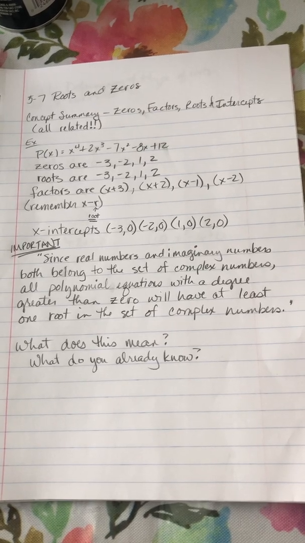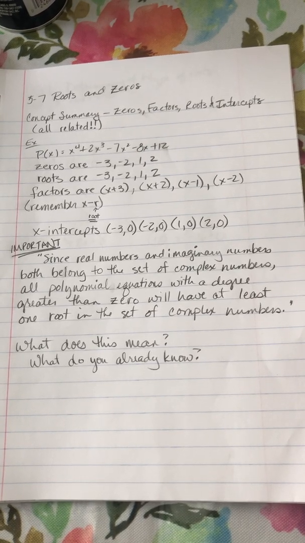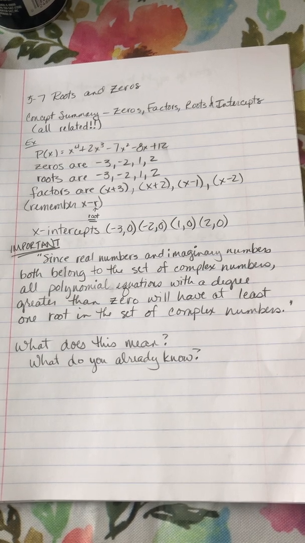Good morning, Algebra 2. I want to talk about roots and zeros. I did a lot of writing first, but I'll post these notes so you can see them. I didn't want to spend forever writing on a video.